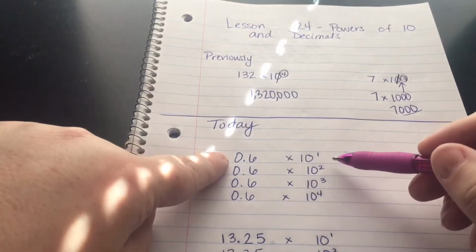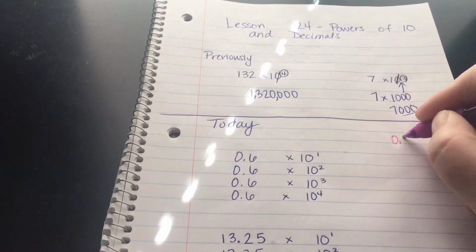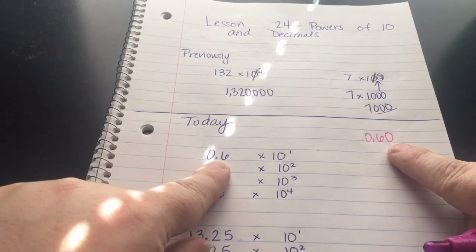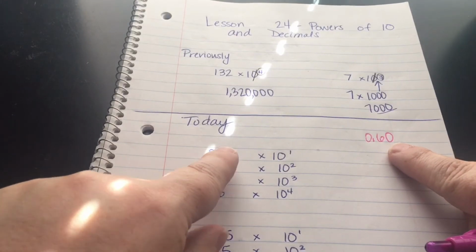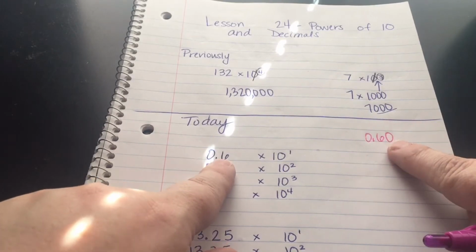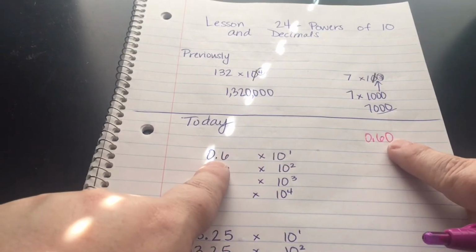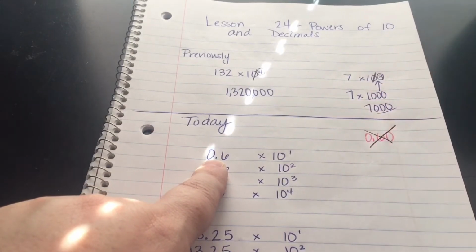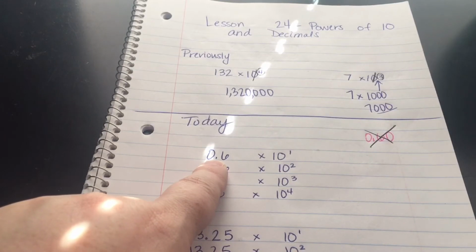If I just take 0.6 and add a 0 to it, this is the exact same thing as this. Just because I've added a 0 to the end does not change its value. This is 60 cents. This is also 60 cents. So I can't just do something to it, but it ends up being the same answer. So this is incorrect. I'm not just adding zeros. What I'm doing is moving the decimal. And if I move the decimal and create a hole, then I will add some zeros to fill in the holes that I created. But I'm not just adding zeros.